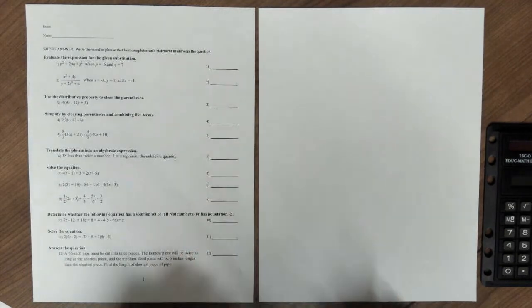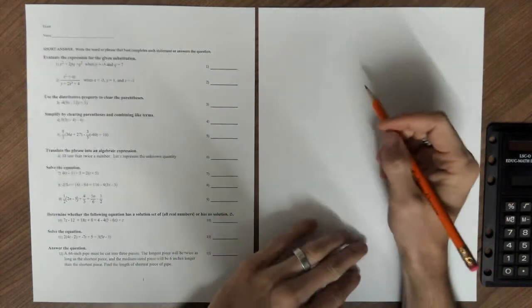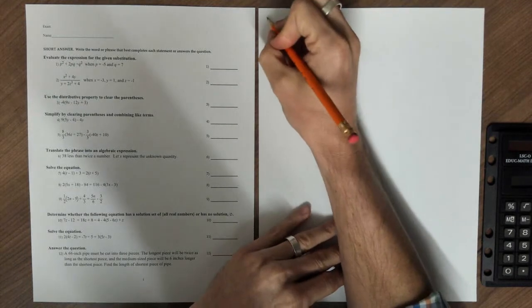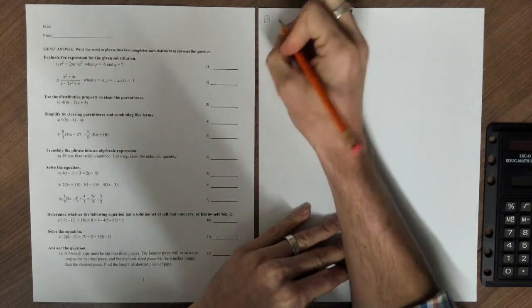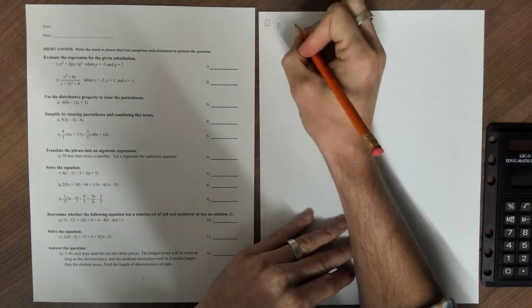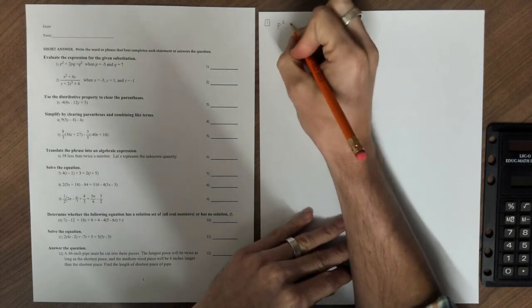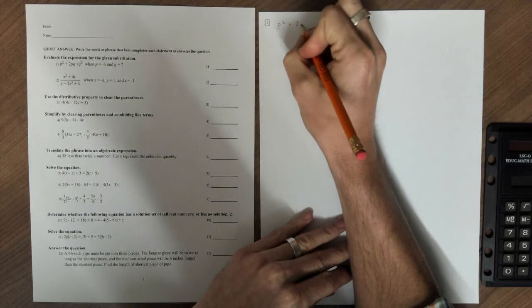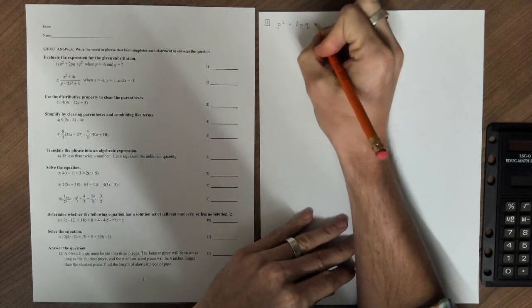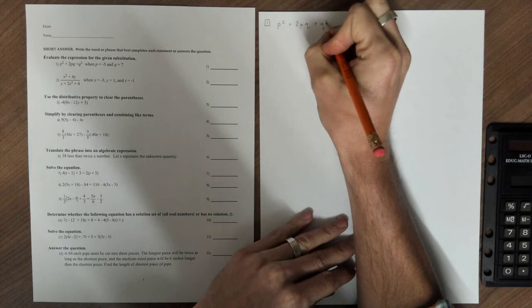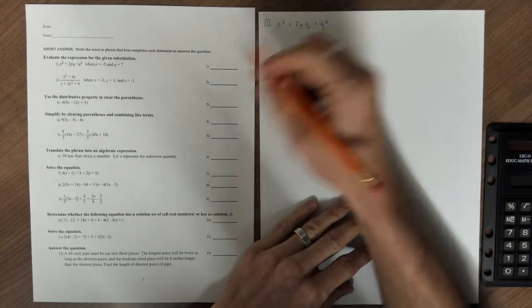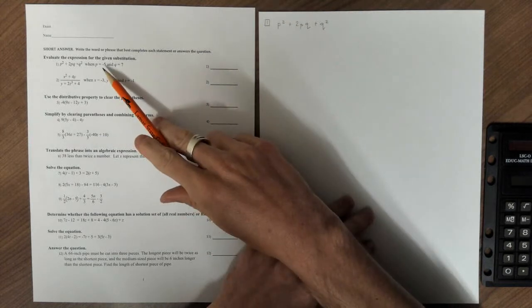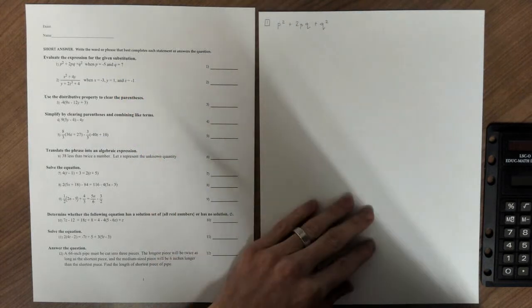All right, let's get started on this. So number one, we got p squared plus 2pq plus q squared. And so it says when p equals -5 and q equals 7.